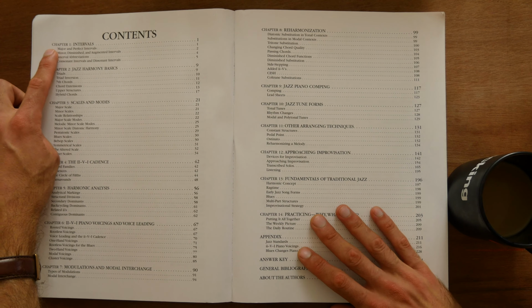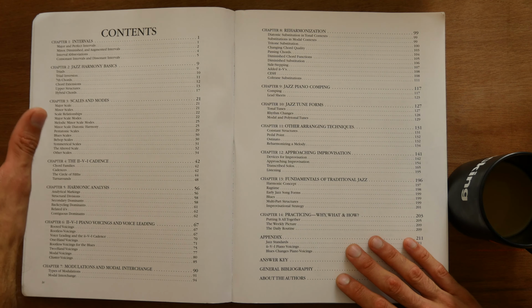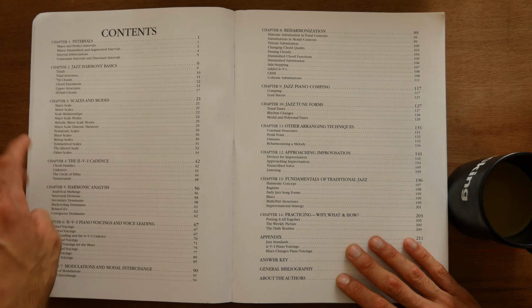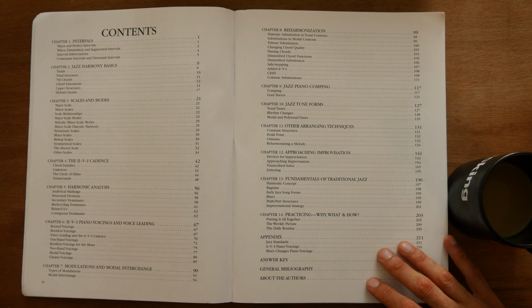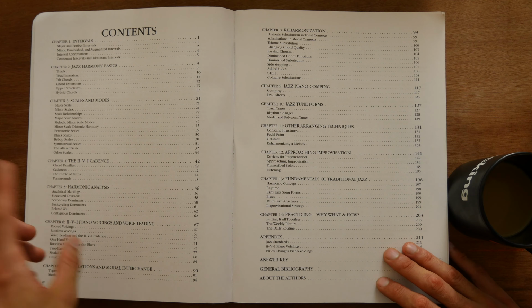Intervals, how to name them, how to alter them. Triads, seventh chords. Extended chords, upper structures. Scales and modes. There's some more esoteric stuff here as well. Bebop scales, altered scales, stuff that is important and does exist, but is not really a priority when you put it in comparison to understanding the major scale.